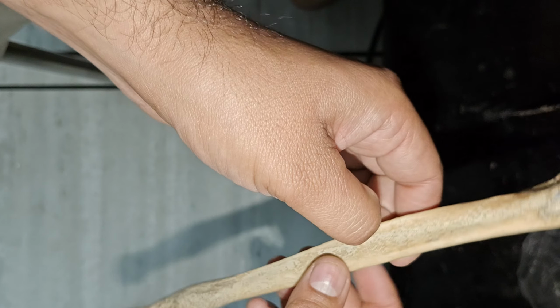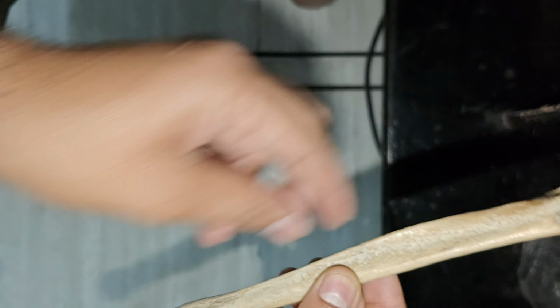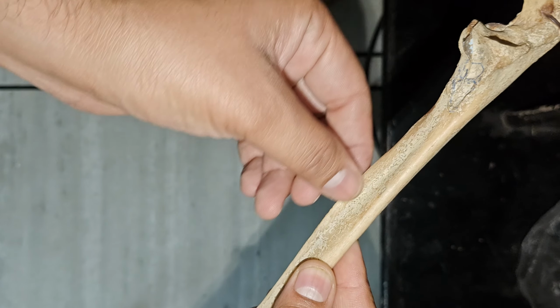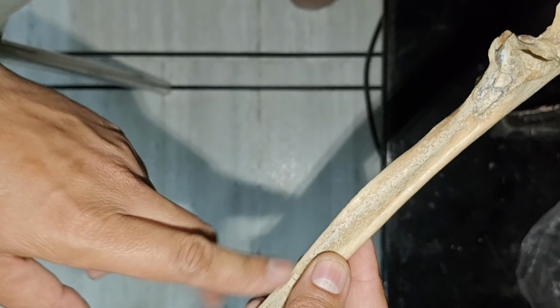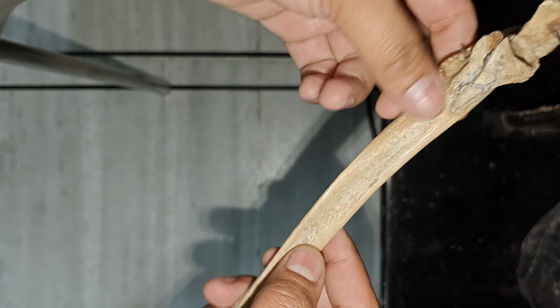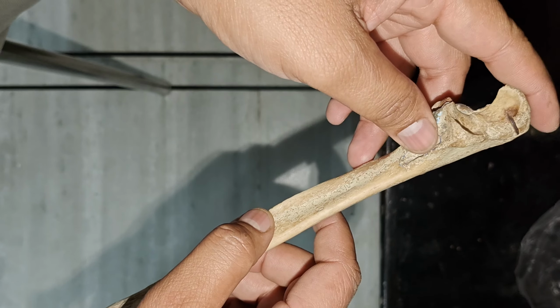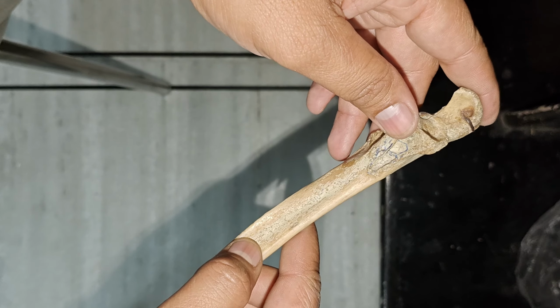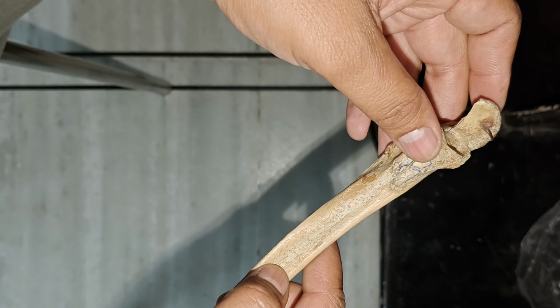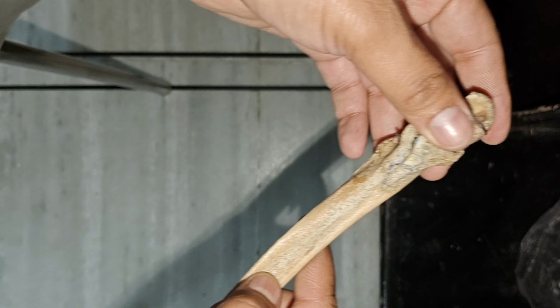The interosseous membrane is attached to the interosseous border. In this border, the interosseous membrane is attached. The oblique cord is attached to the ulnar tuberosity.